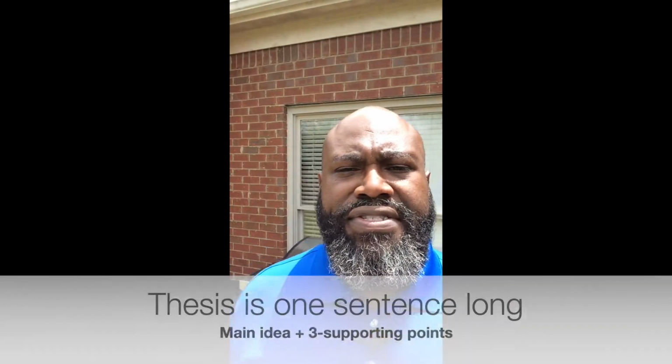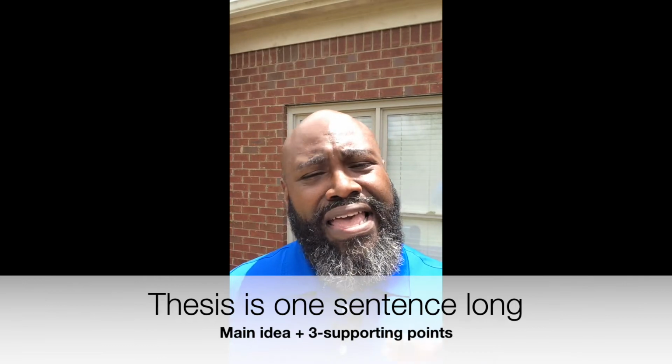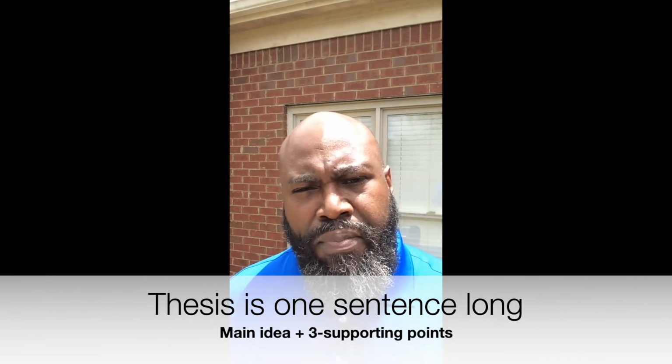The other thing to remember is that it is most important to know that your thesis statement starts and finishes the essay. Everything hinges on this, so you've got to get it right the first time. Remember, the thesis statement is one sentence long. It consists of two parts: a main idea and three supporting points. The major difference here in the stance essay is that those three supporting points are not generated by you. You don't come up with them based on your opinion or thin air.